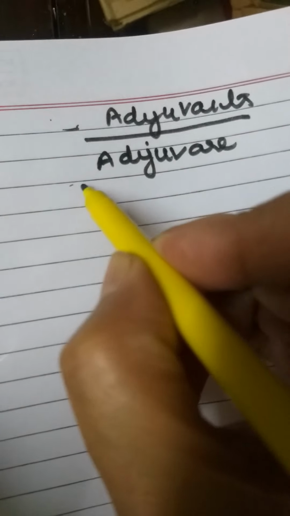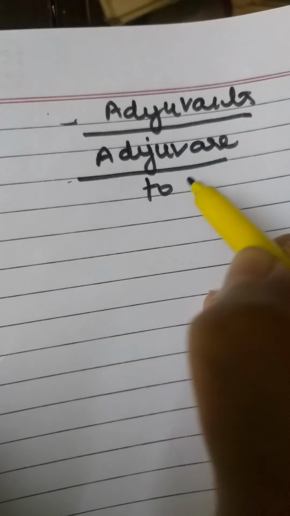So, dear students, today's topic is adjuvants. What are adjuvants? The word adjuvant has been derived from a Latin word, adjuvare, which means to help.